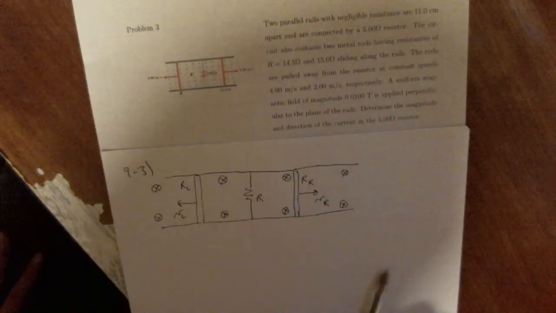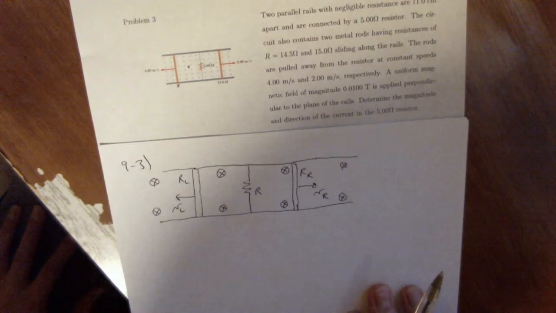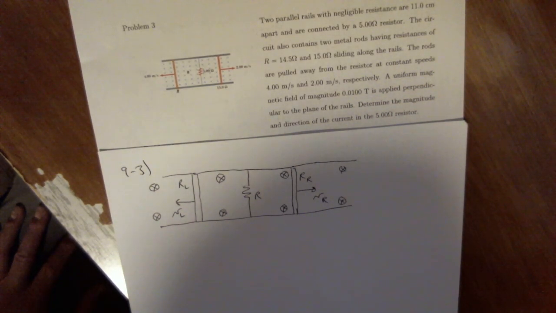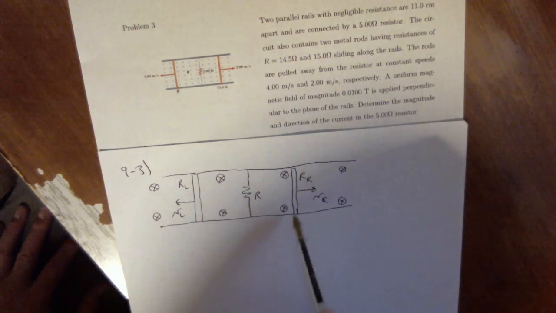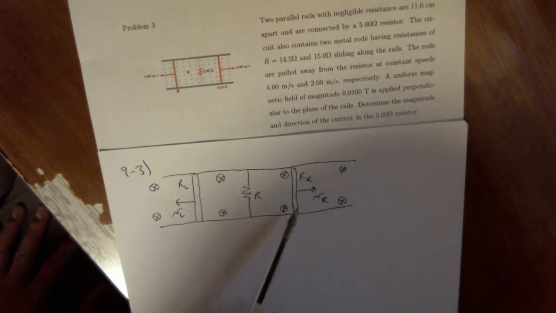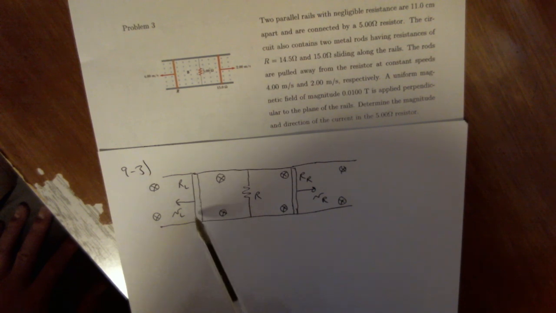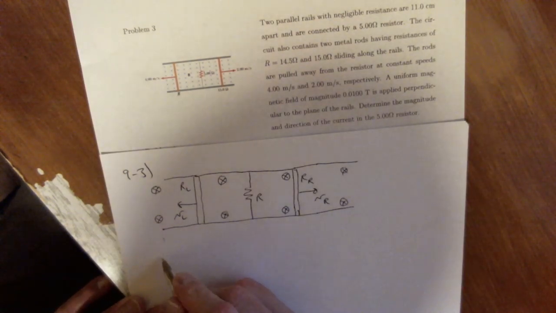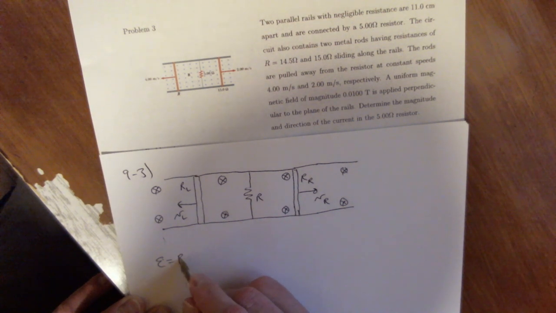So sorry for the sharp cut. I decided to redo the solution to the problem. So in this problem, we have the area of the right loop increasing as the right bar goes to the right, and the area of the left loop increasing as the left bar goes to the left. Now we have the expression from the first part of this solution, the EMF equals BLV.